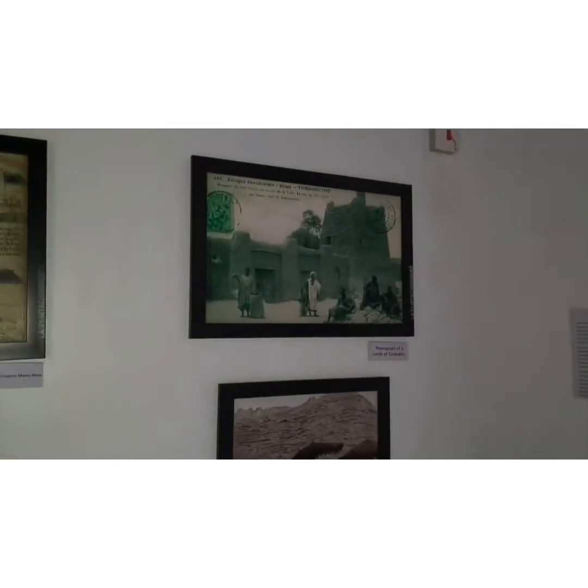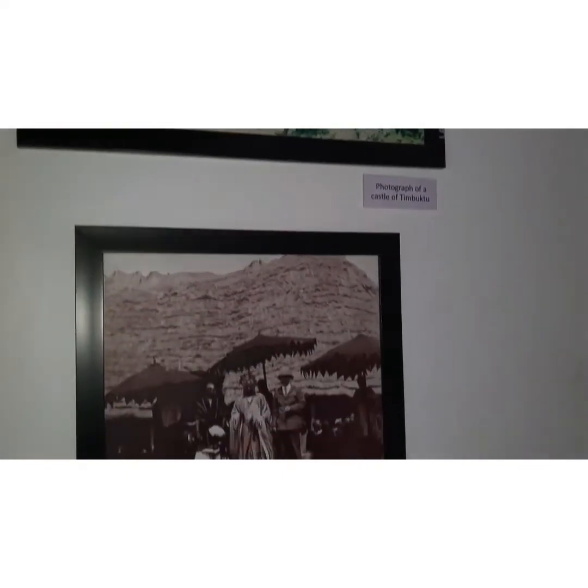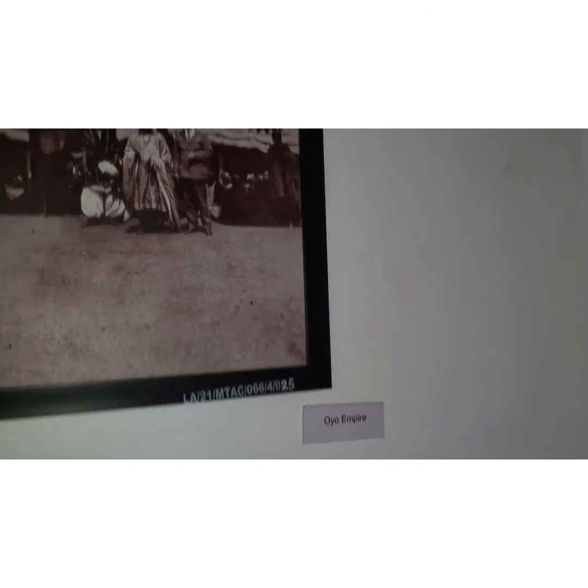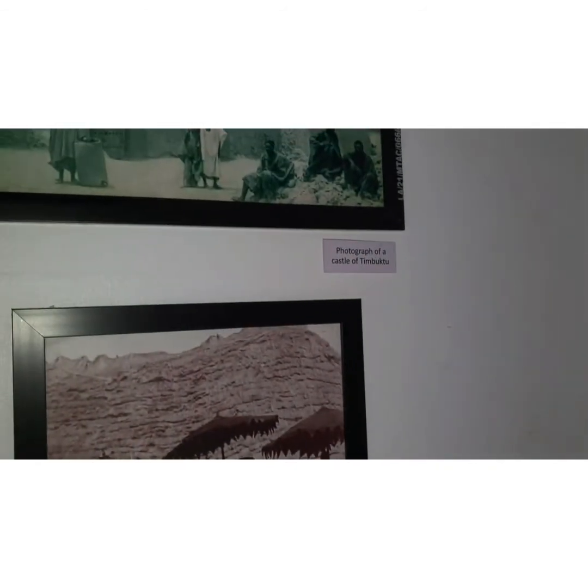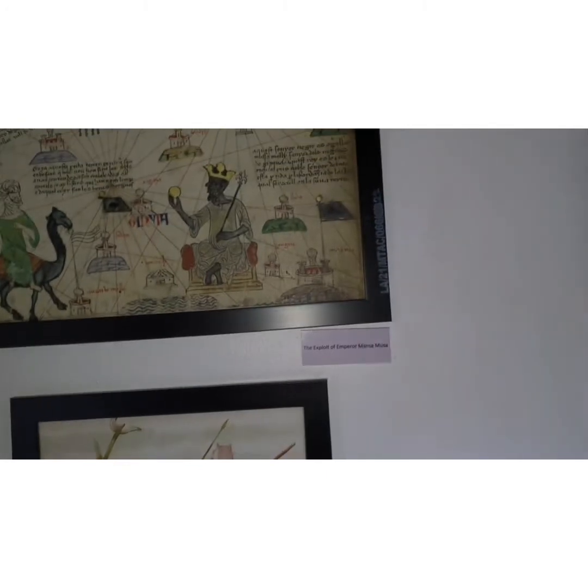They have a border with Badagry, so a lot of those slave trade people were going back and forth, both Badagry and Dahomey then, right? So that's Oyo Empire, a photo of somewhere in the north. That's the Kingdom of Songhai.